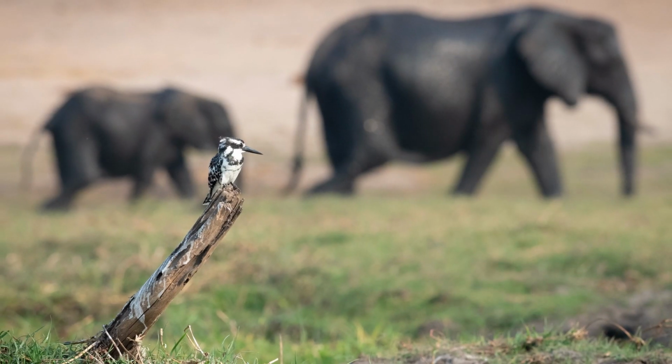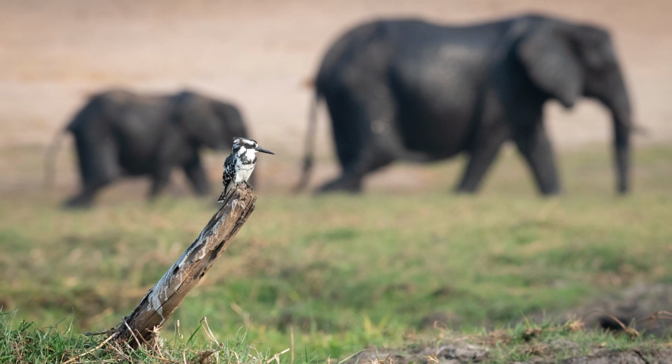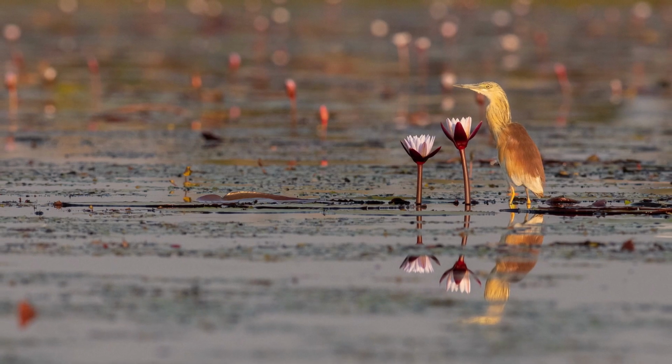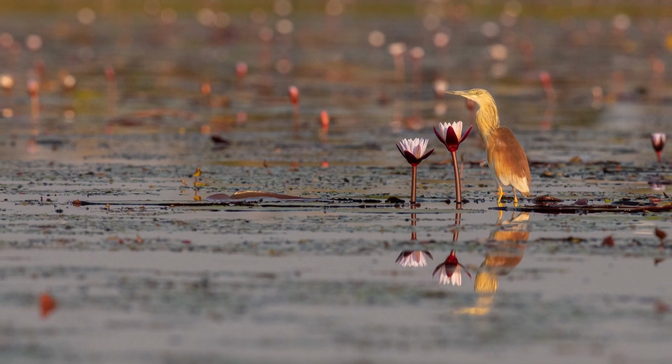If it adds to the story, then by all means use it. For example, using a wider angle to portray the animal in its environment works really well to tell the story. However, if the background doesn't add to the story and it distracts from your main subject or subjects, then you'll have to avoid drawing attention to it.